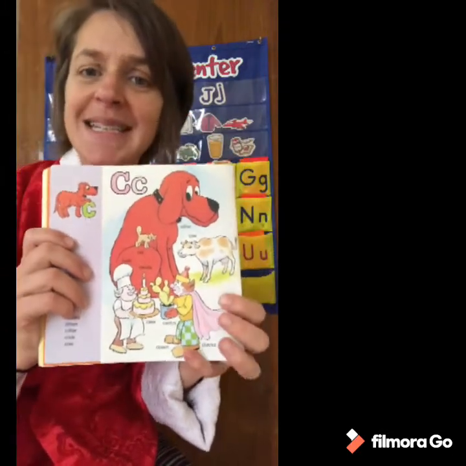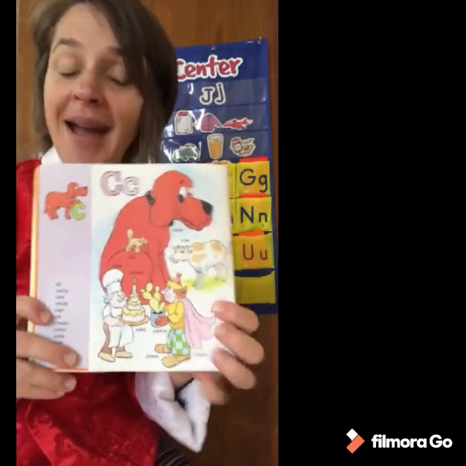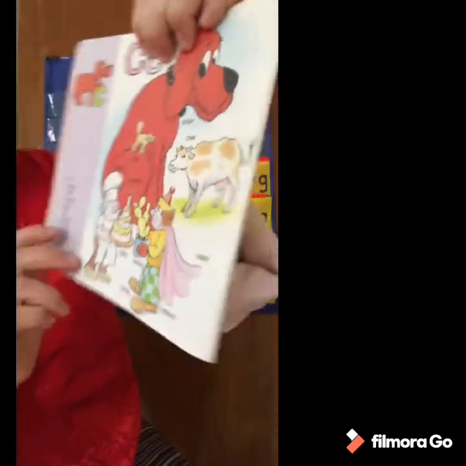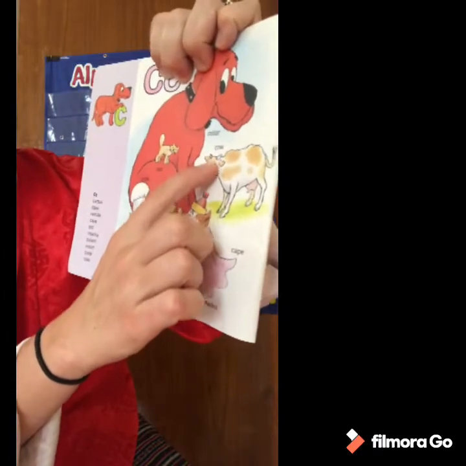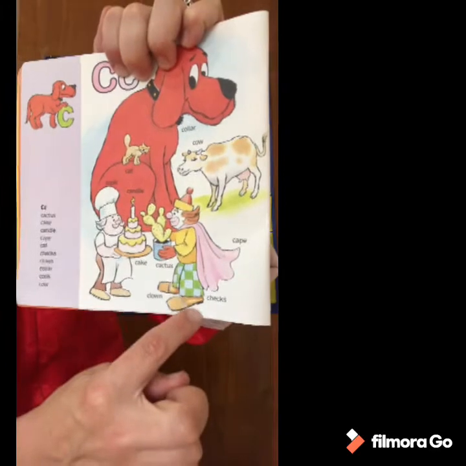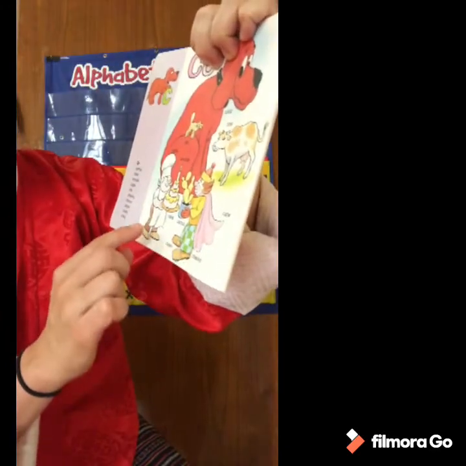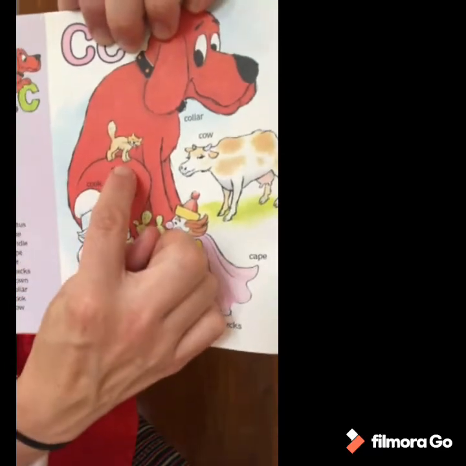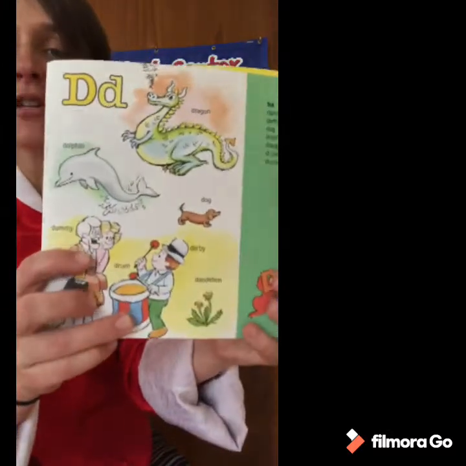The letter C. What sound does C make? Let's practice. What do you see in this picture? A cow right here, a clown, a cake, a cat. So what sound does the letter C make? Can you make that with me? Very good.